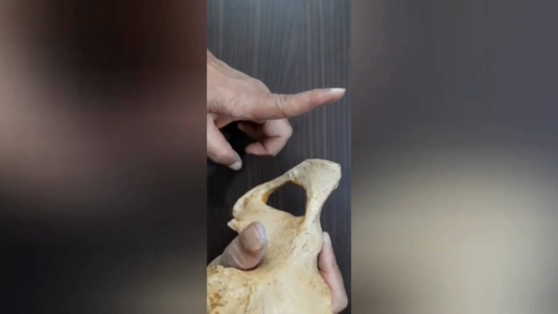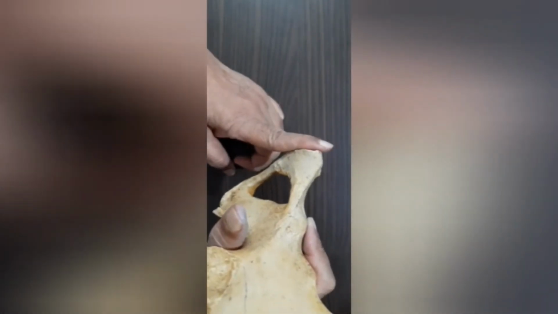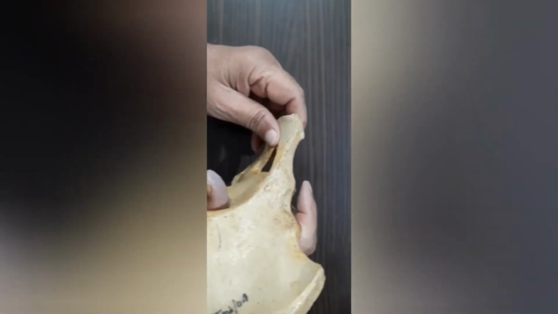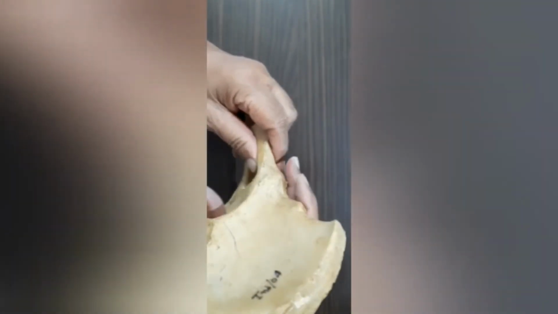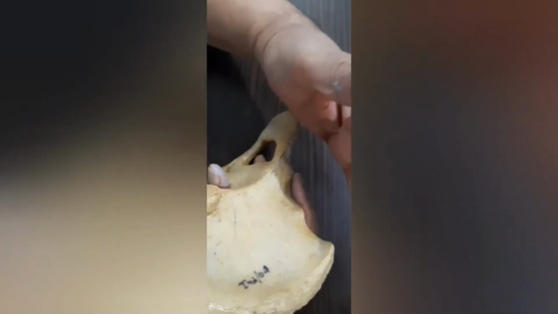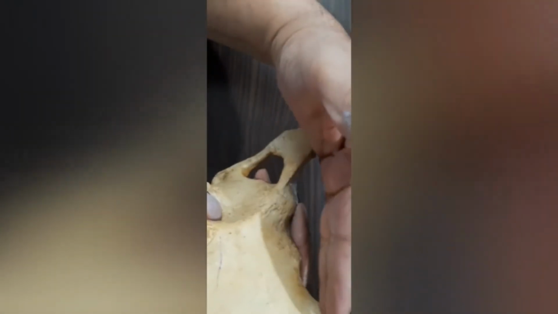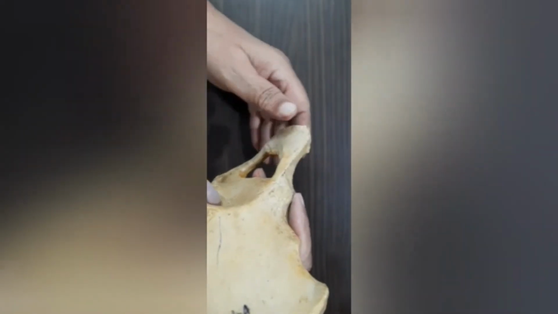See this? First, the symphysial surface should be in the median plane. Second, the acetabulum laterally and slightly forward. Thirdly, the anterior superior iliac spine and pubic tubercle should be in the same coronal plane.